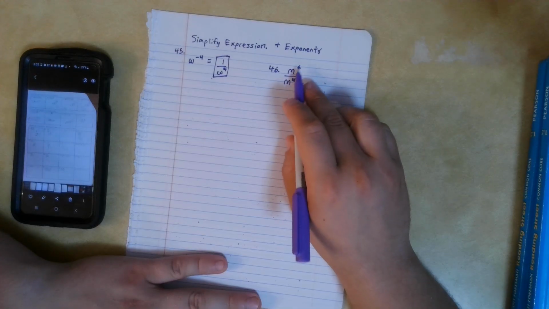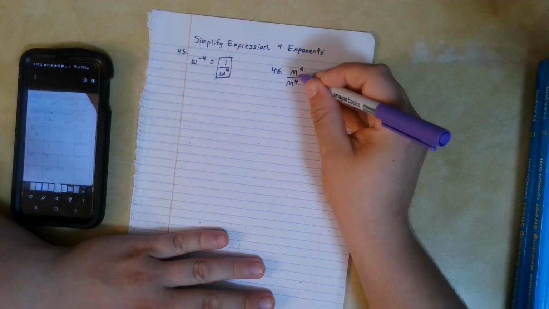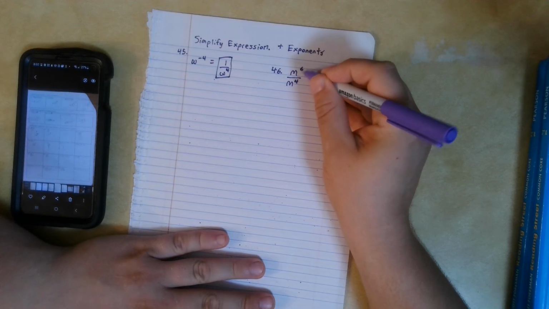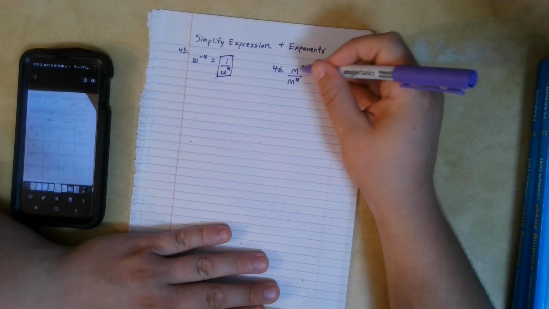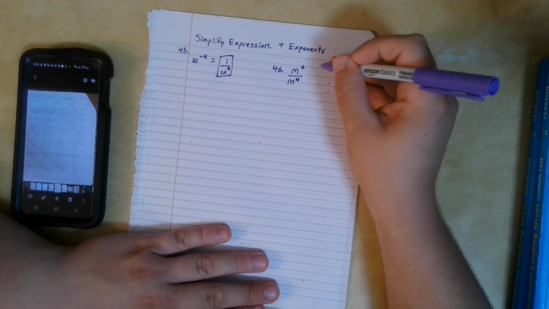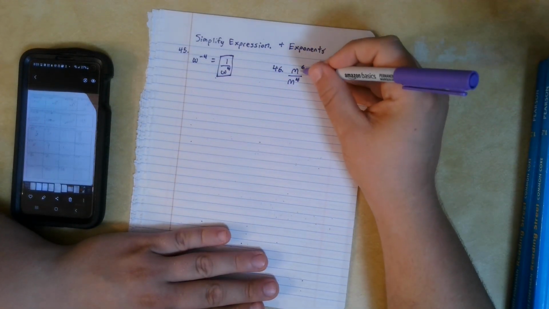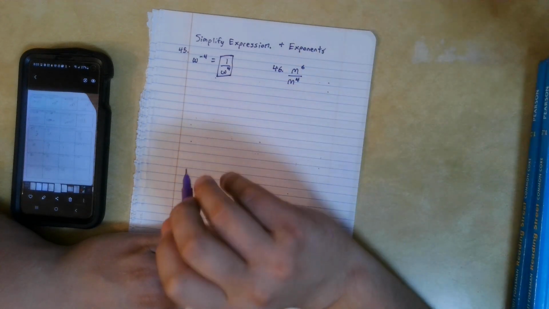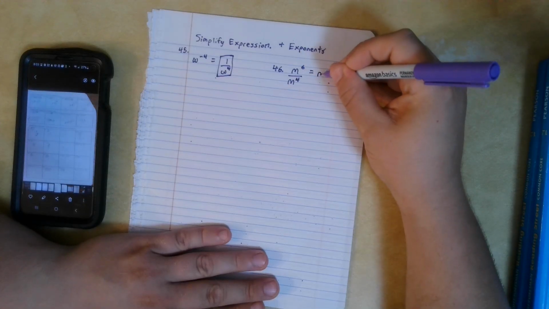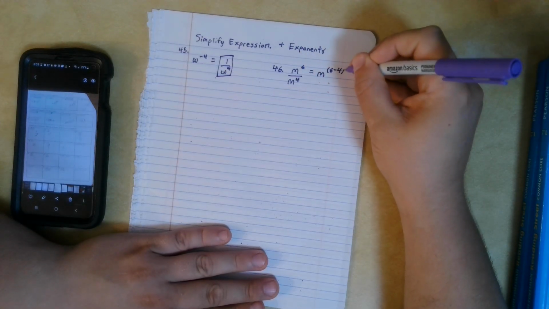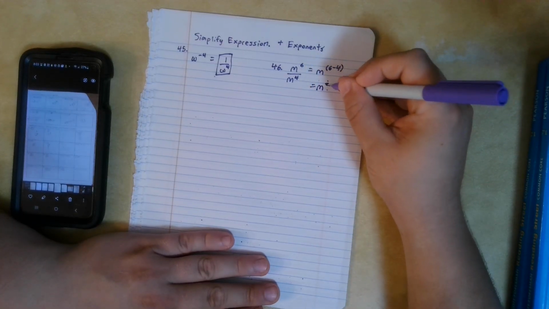So if this was m to the 6 and it was over x to the 4th, you could not do this. But because these m's are the same, you're going to take the exponents and just subtract them. If it was multiplication, you would add them. So if it said m to the 6 times m to the 4th, you would say 6 plus 4. So it would be m to the 6 plus 4. 6 plus 4 is 10. M to the 10. In this case, it's division. So we say m to the 6 minus 4. We already know what 6 minus 4 is. That's just m to the 2. Okay?